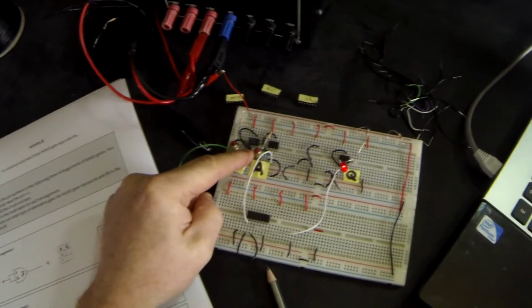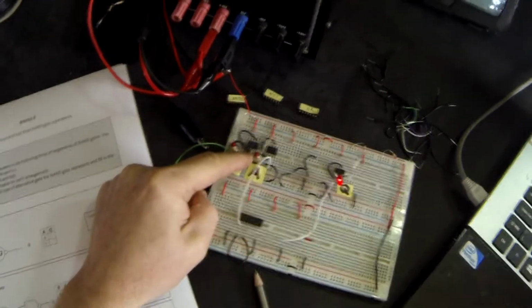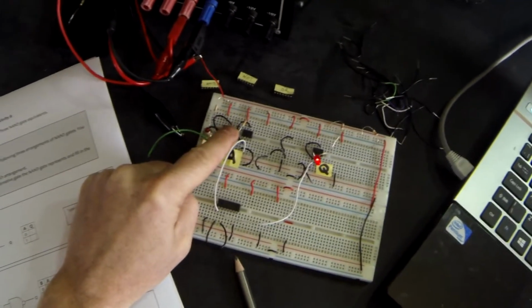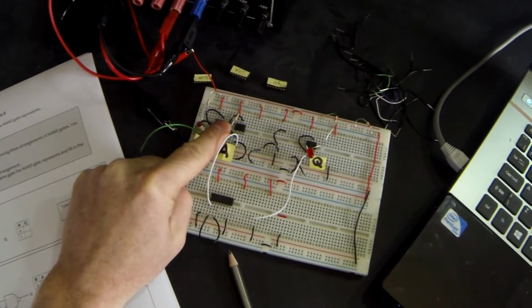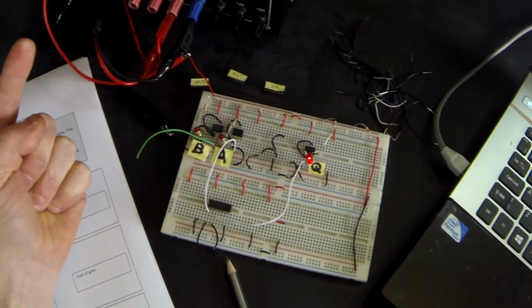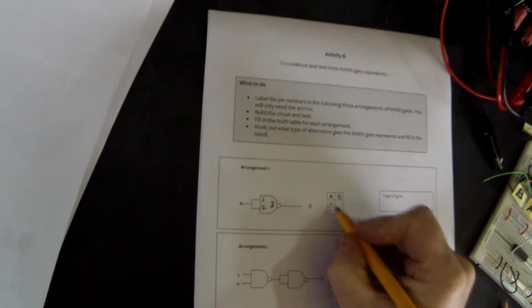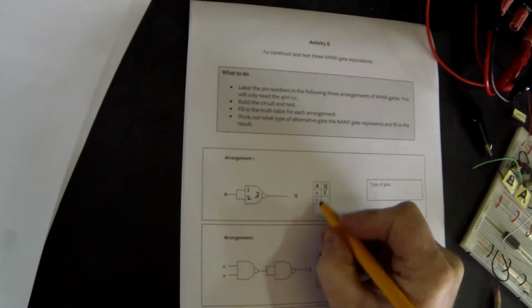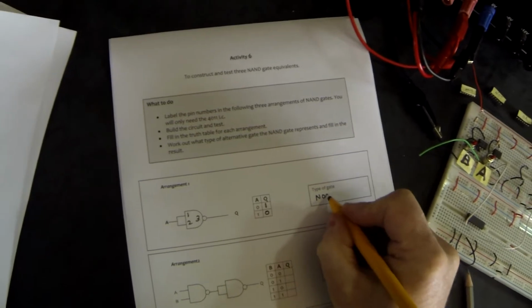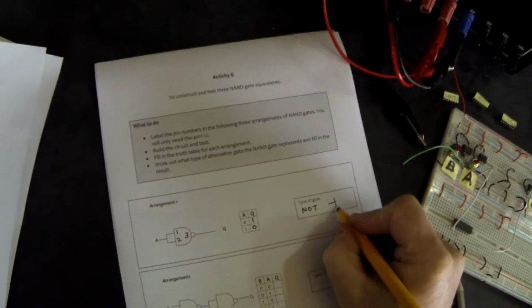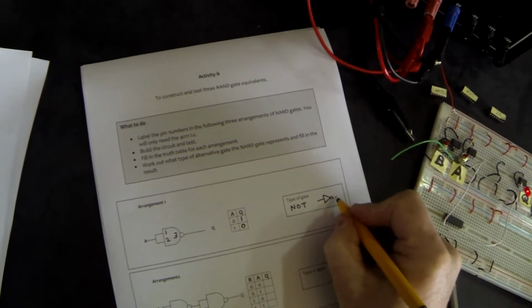So we can see here that when switch A is not pressed, Q is high. When I press A, Q goes low. When I release A, so it's low, Q is high. So we can see here that A is low, Q is high, A is high, Q is low. That quite clearly is a NOT gate. So it's that type of gate.